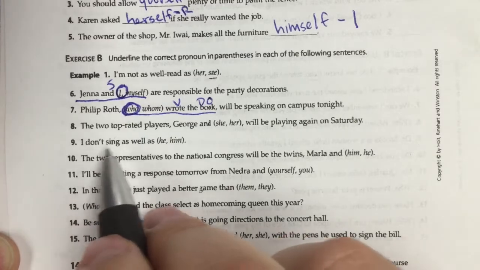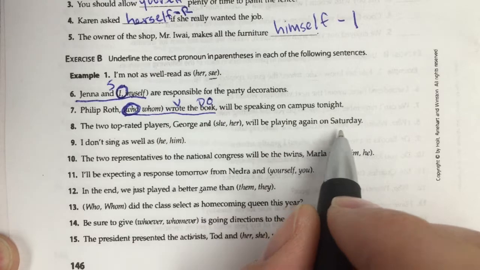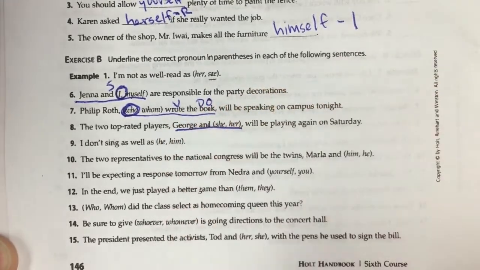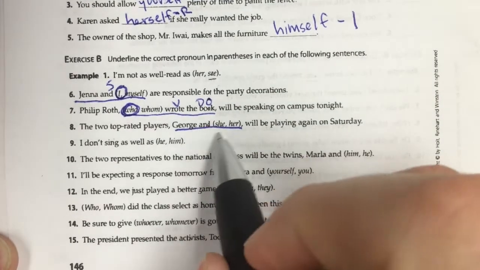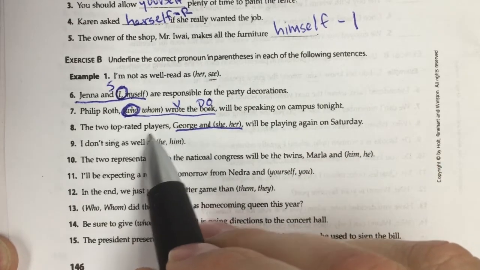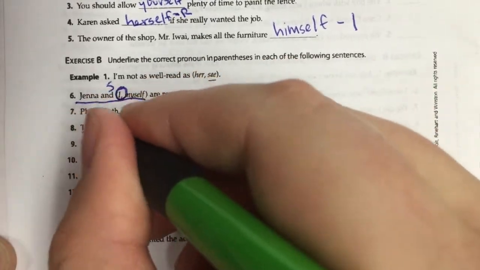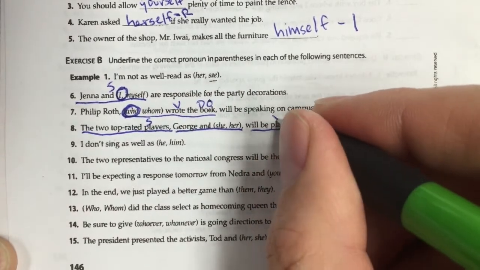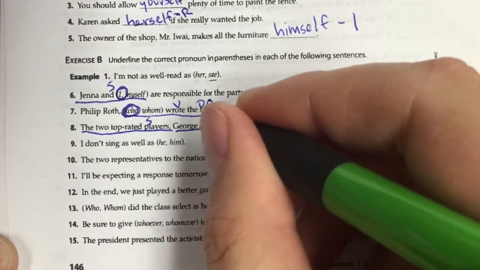Number 8, the 2 top-rated players, George and blank, will be playing again on Saturday. So this is an appositive right here. And the rule with appositives is that you would choose the pronoun that matches the use of the noun in front of it. So in this case, the 2 top players is the subject of the verb will be playing. So we're going to choose the one we would use for a subject. So it's going to be she.